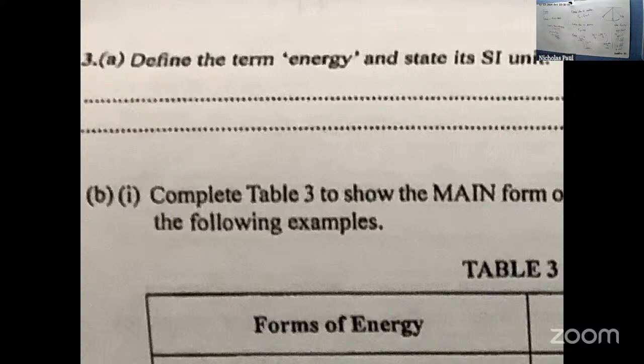The ability to do work, right? Next one: what is the SI unit for energy? Joules, good. Write that down. That's part one: energy is the ability to do work, and the SI unit is the joule.